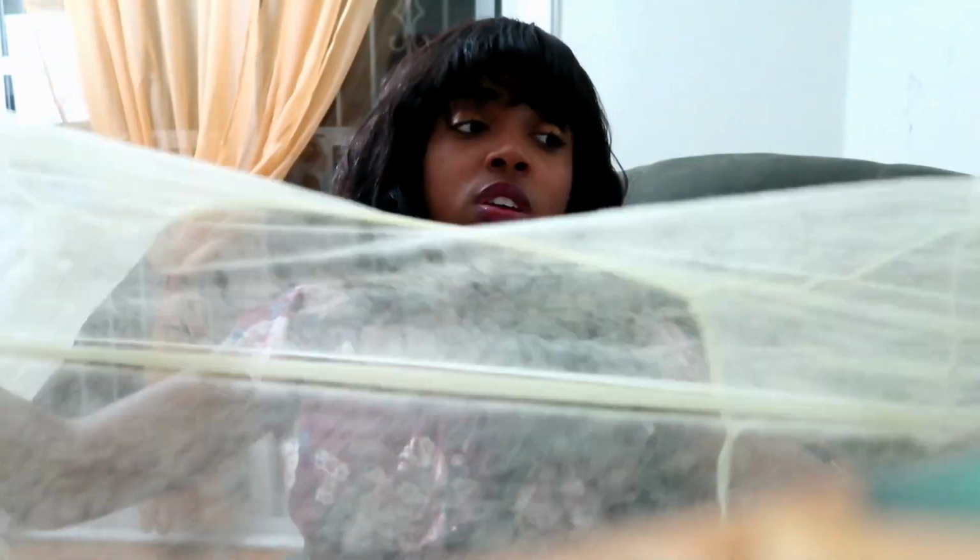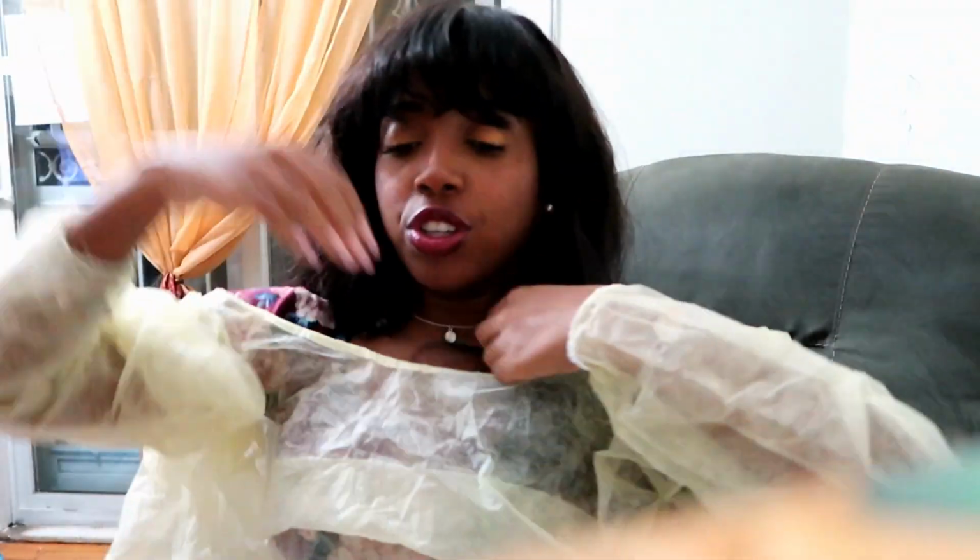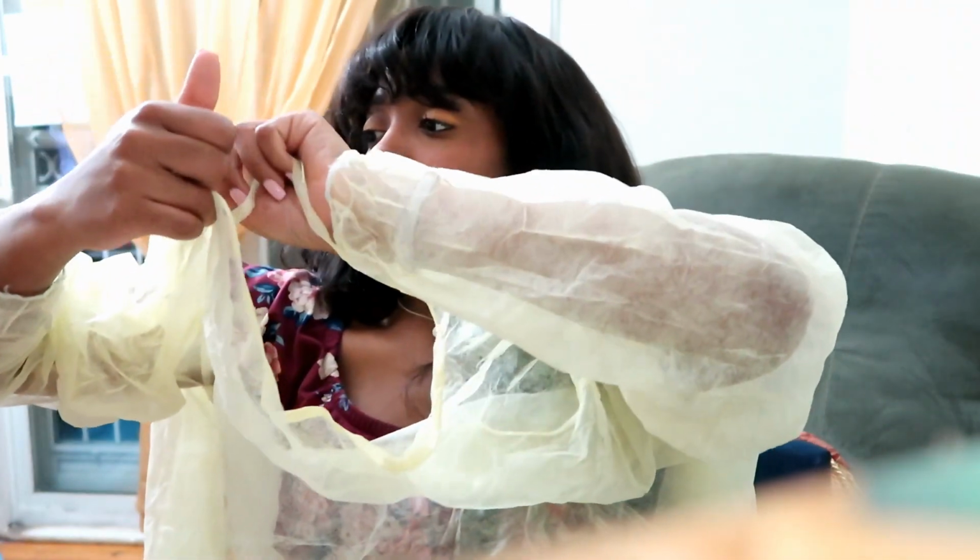So this gown I already used in class, so it is already kind of broken here a little bit. So we're just going to make believe we tie it, right? The first thing we're going to do is put it on like so. You're going to want to tie it at the top, just make it a simple knot, and you're going to tie it right here at the waist.